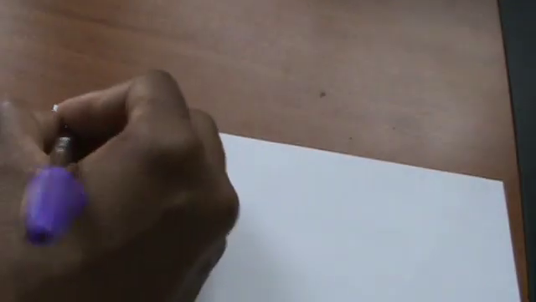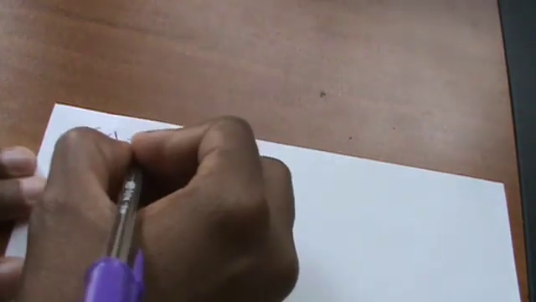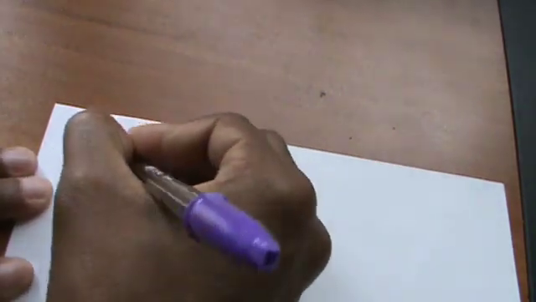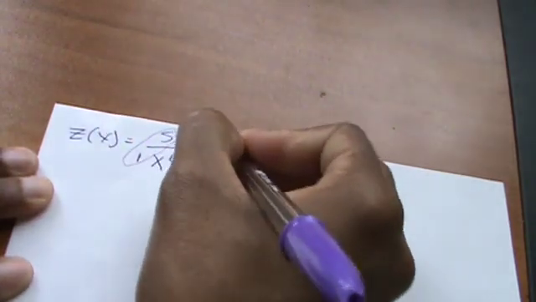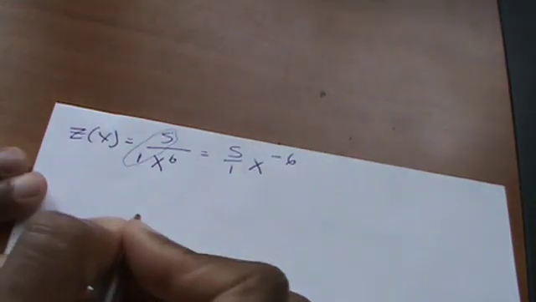What would happen if we had z of x equals 5 over x to the 6th power? All right, so as I mentioned in the earlier video, there's a 1 in here that's invisible. So this is 5 over 1, x to the negative 6th power.